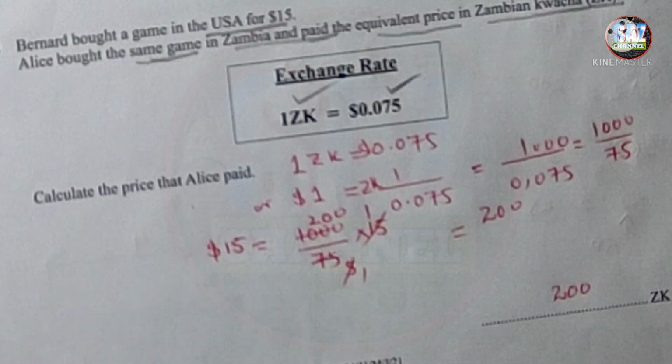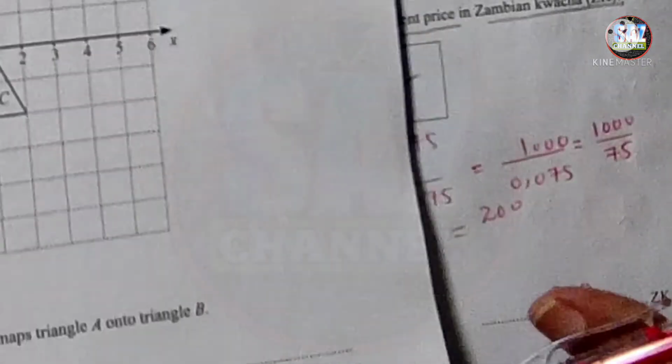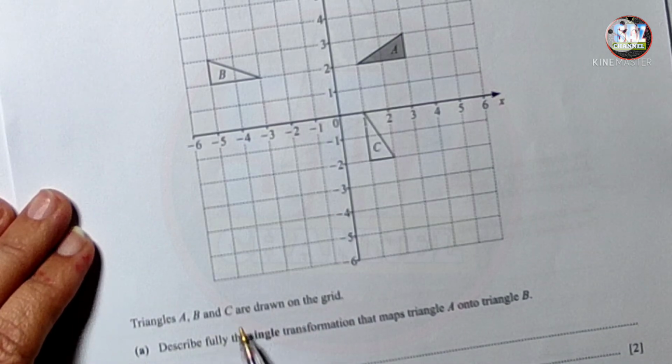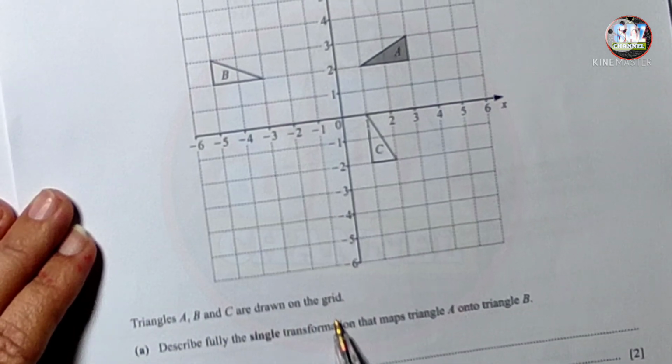Moving to the next question, which is question number 16. Let me keep the paper here. Okay, the question says that triangles A, B and C are drawn on the grid.